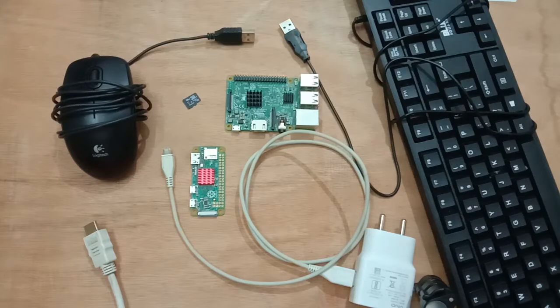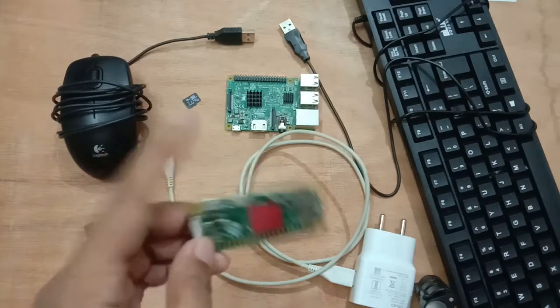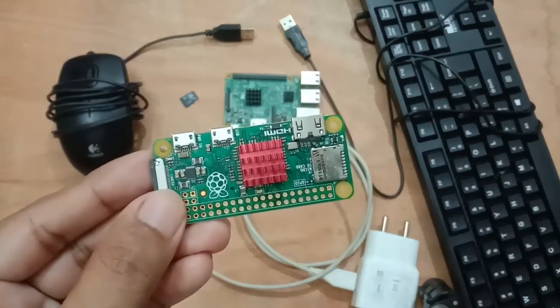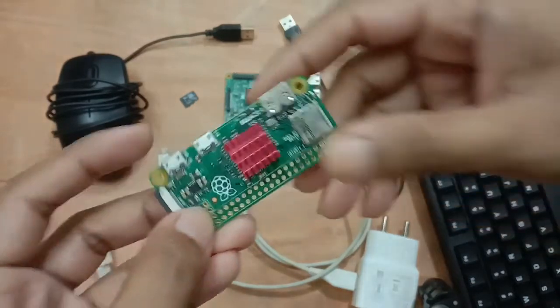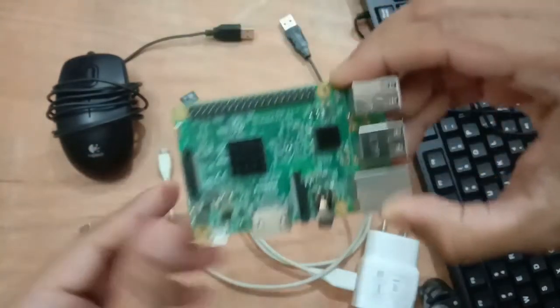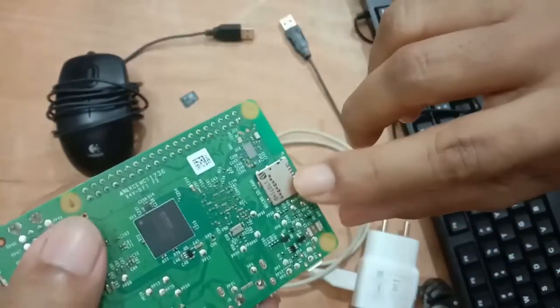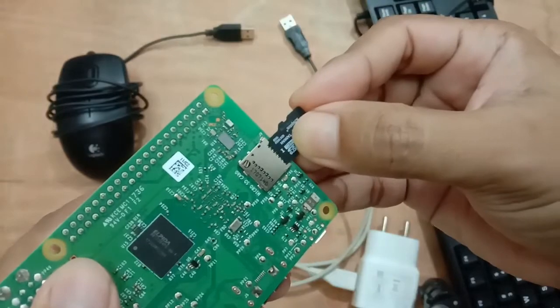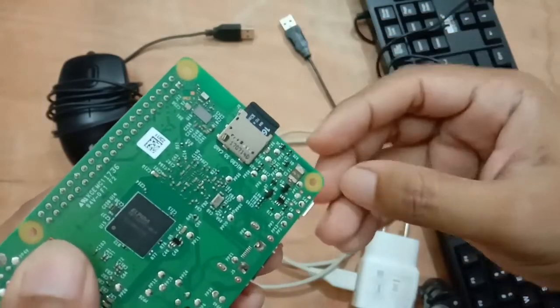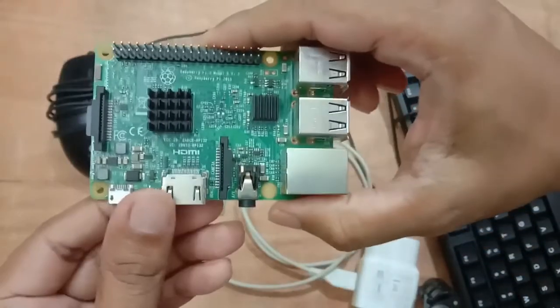So I have two models here. One is Raspberry Pi 0W. It has its SD card slot here, and for the Raspberry Pi 3B model, the card slot is here on the back side. So you need to take your card and insert it this way. Okay, so once this is done, you need to connect other terminals.